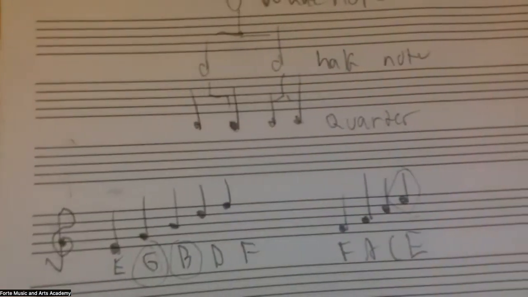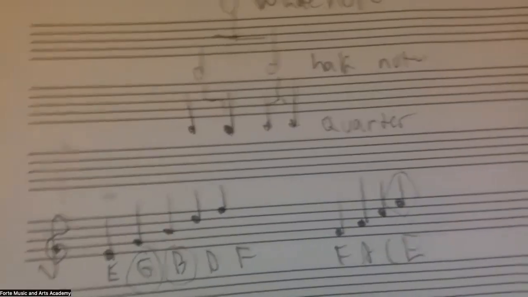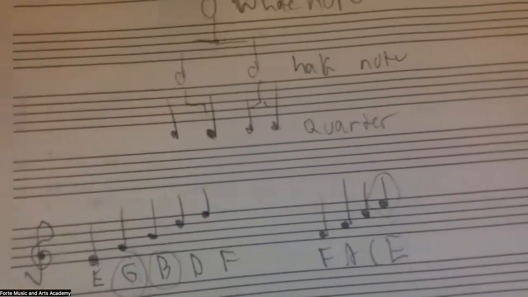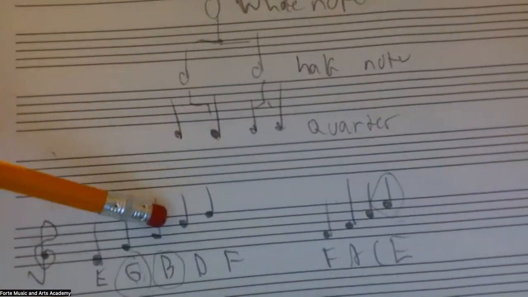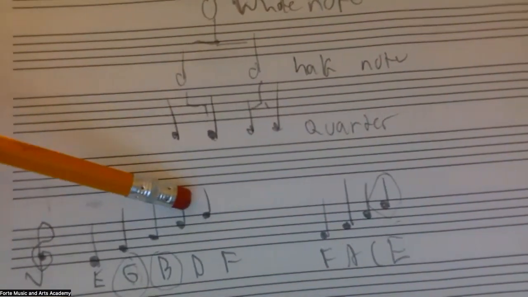Okay, so we have an open E, open G, open B, open D, open F, right? Okay. And then the next one, are they also open? If something's closed, what does it look like? It would just look like any other note. Like for instance, these are all closed here. Okay, I'm a little confused. I don't know why a note is open or closed.